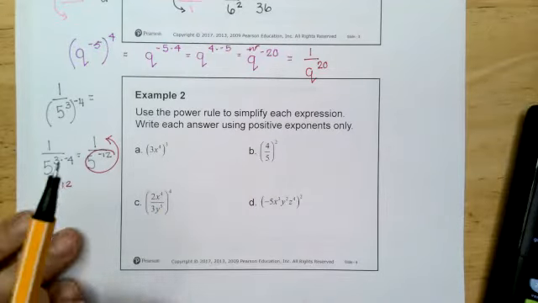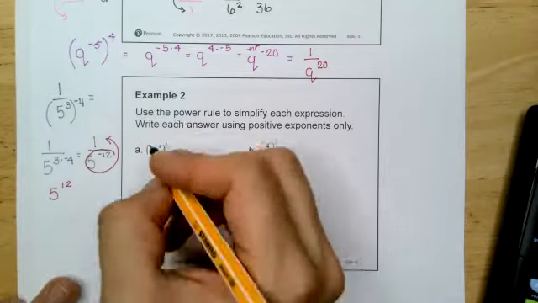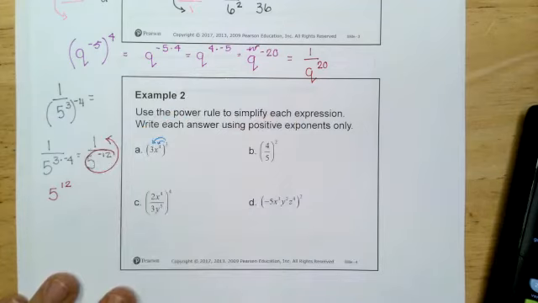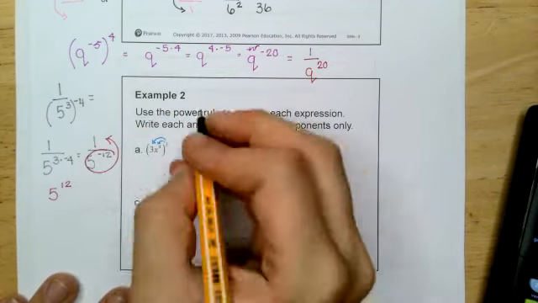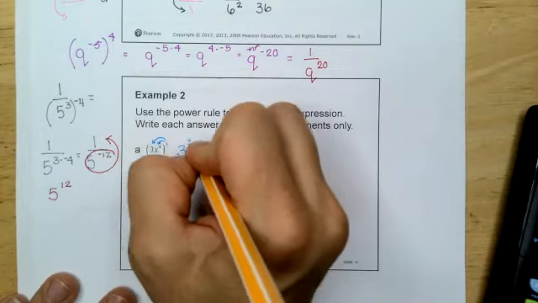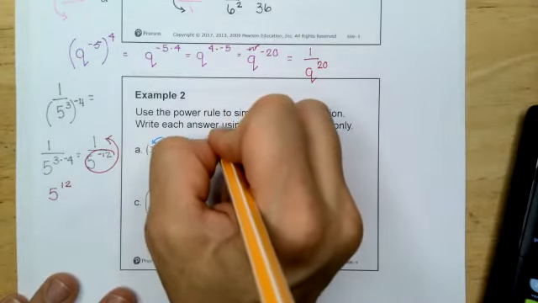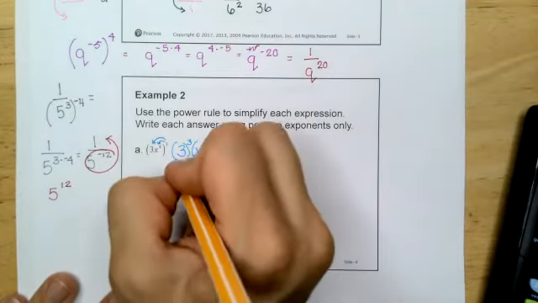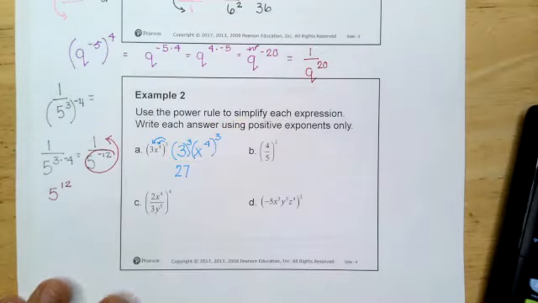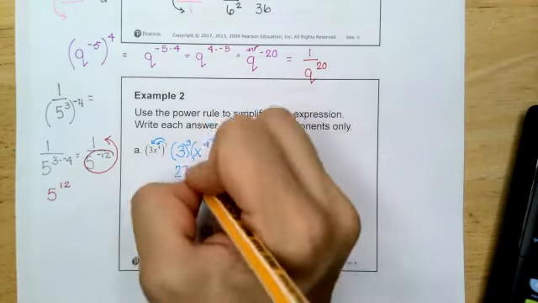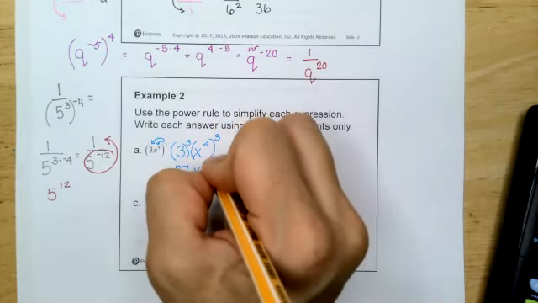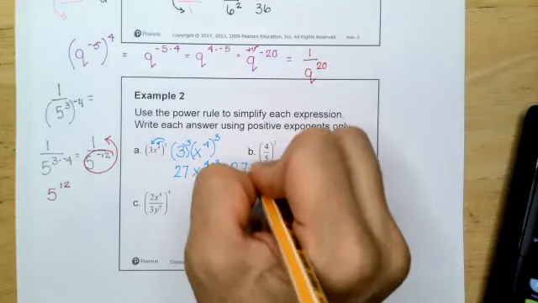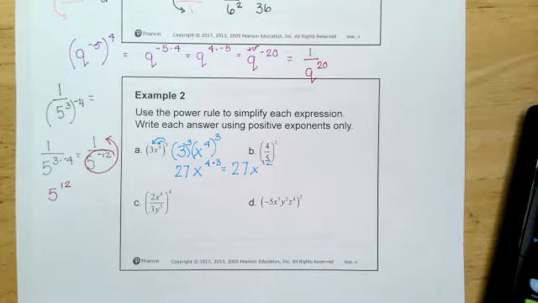Use the power rule to simplify each expression, write each answer using positive exponents only. So same thing. Here, the power rule means we just apply that 3 to both the 3 and the x to the 4th. That means we have 3 to the 3rd and we have x to the 4th to the 3rd, right? 3 to the 3rd, you can just put in your calculator. We've done it a couple times today. It's 27 because 3 times 3 is 9, 9 times 3 is 27. Now we have x to the 4th raised to the 3rd power, so we multiply 4 times 3. So I got 27x to the 12th.